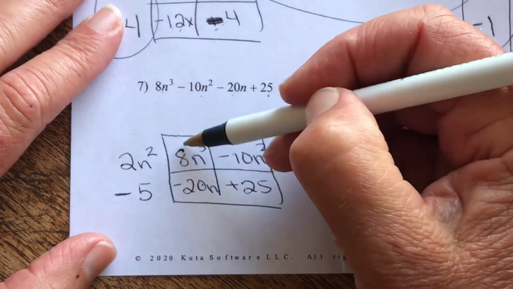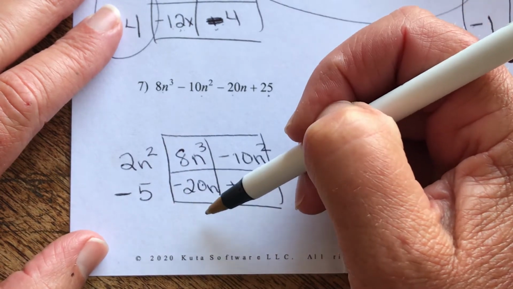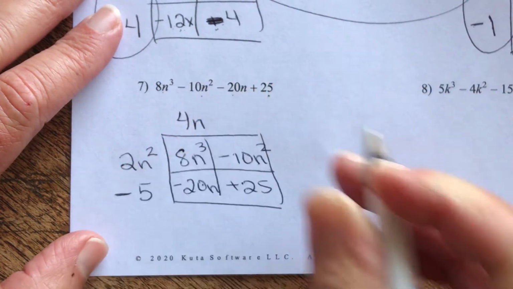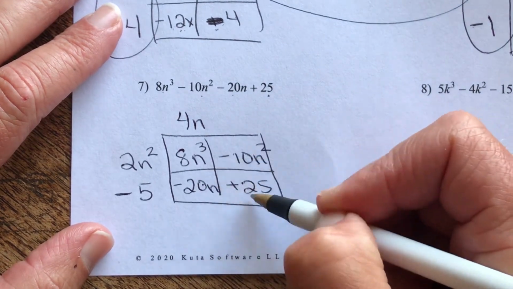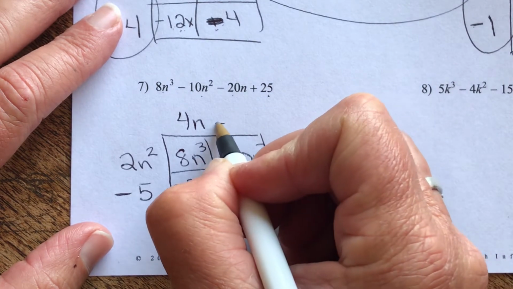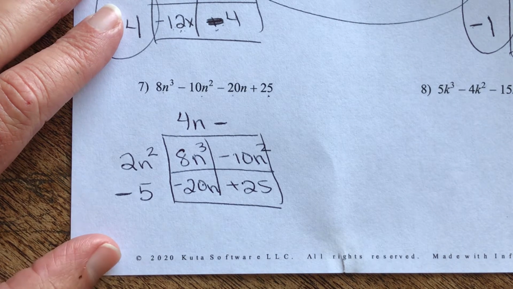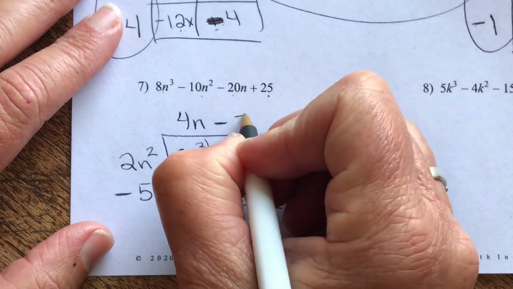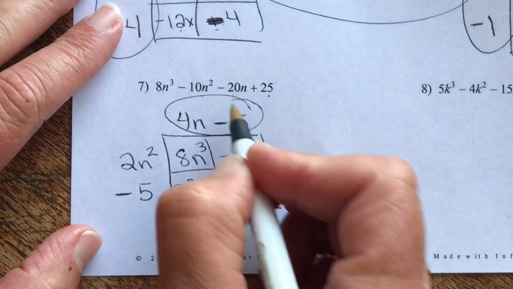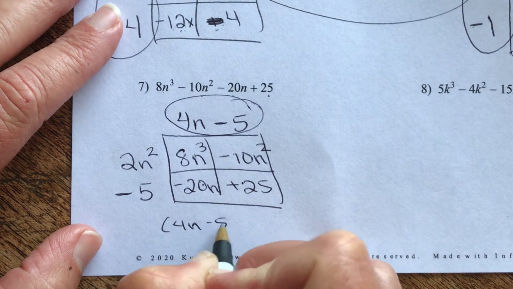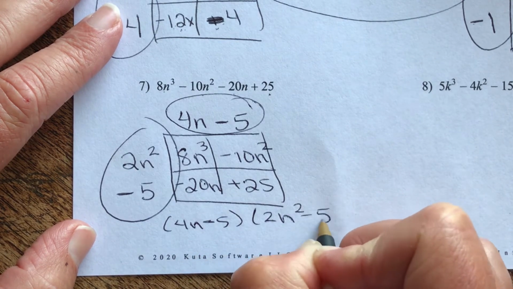Let's see this column here. Starts with a positive, so I know that will be a positive. It looks like I'm going to be taking out a 4 and an n. That is what they have in common. Be careful here. Here's our binomial, and it starts with a negative, so I know that I'm going to have to be factoring out a negative. It looks like my GCF is in fact 5, and they don't have any variables in common. So it's going to be 4n minus 5 and 2n squared minus 5.